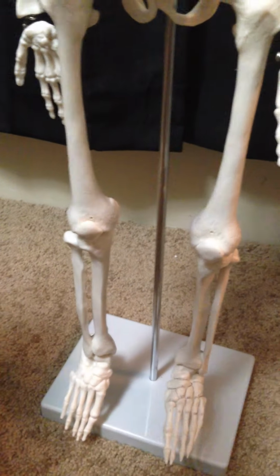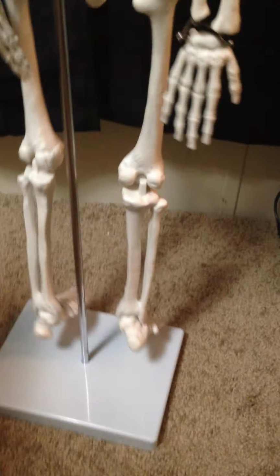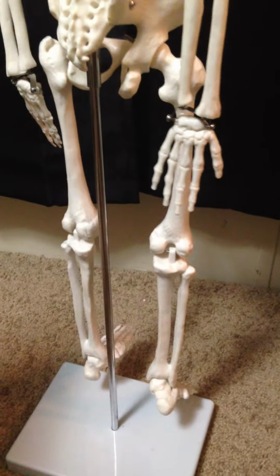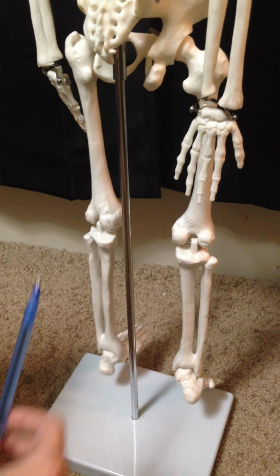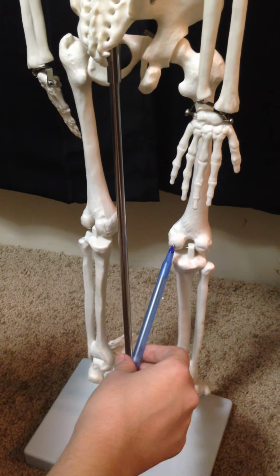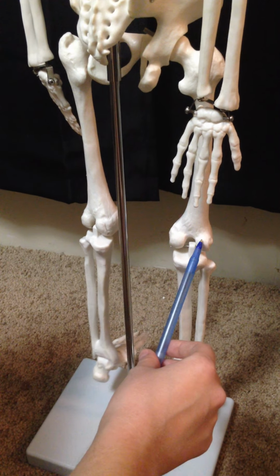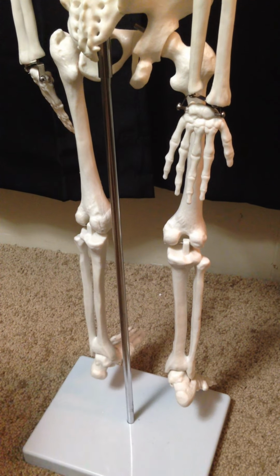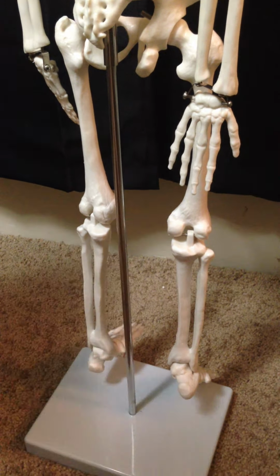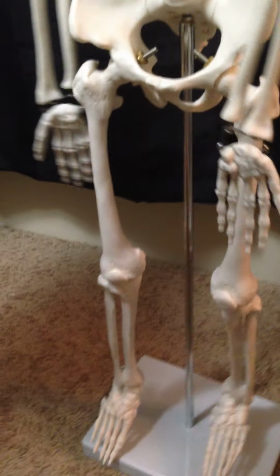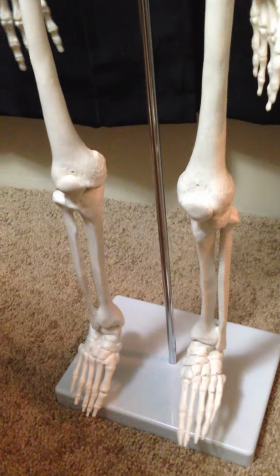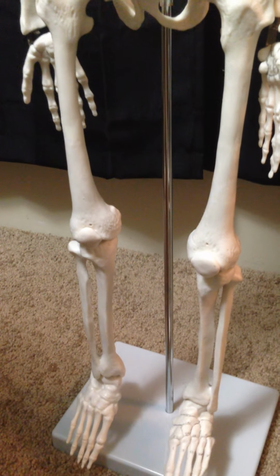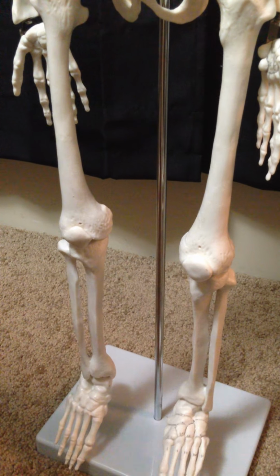So, turning to a posterior view, we can see that the medial condyle is right here, and the lateral condyle is right there. And finally, we have the patella, which is the kneecap, right here. Now we have the tibia.